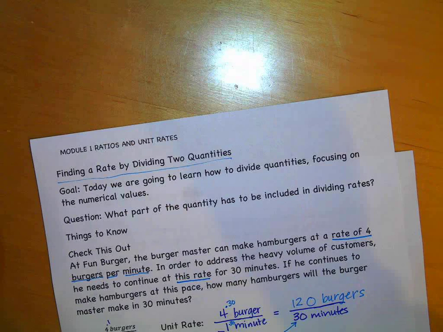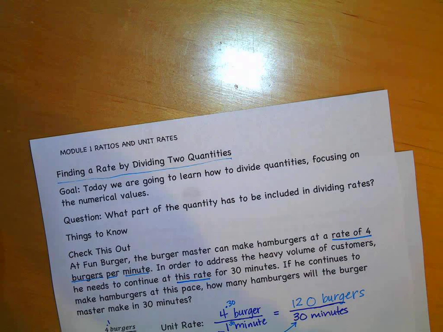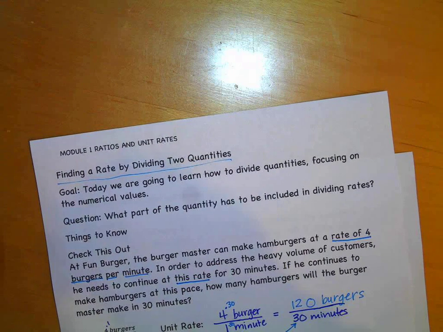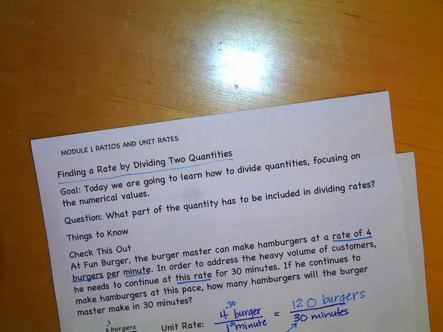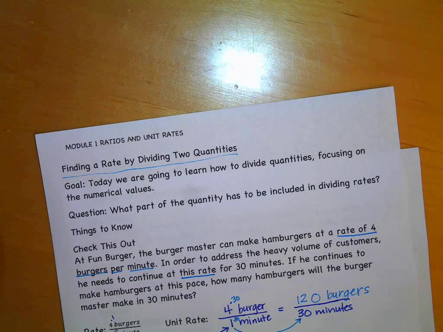Okay, so remember a quantity is numbers with units of measure. So what part of the quantity has to be included to divide them? The numbers have to be included because if they're not there, we won't know how to divide them.